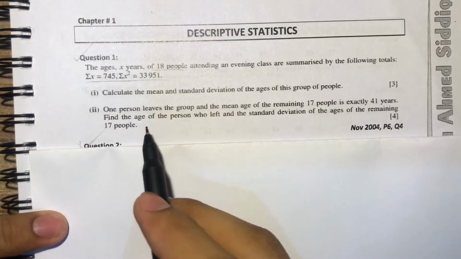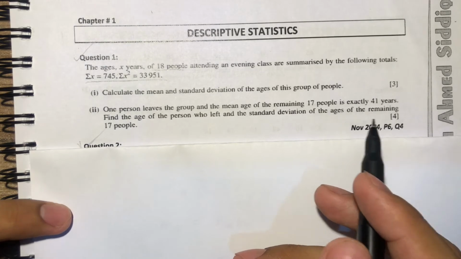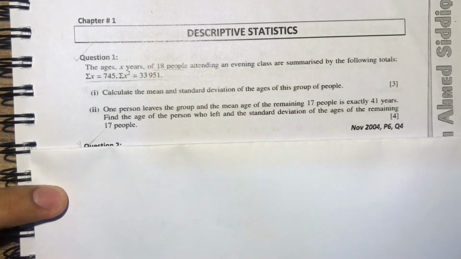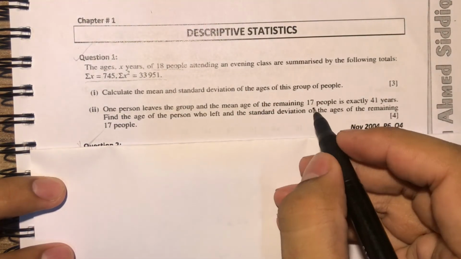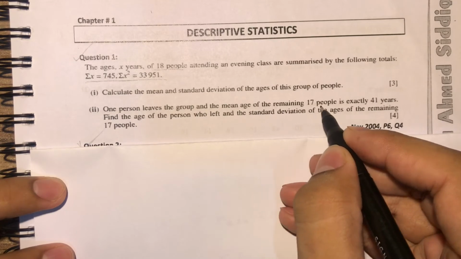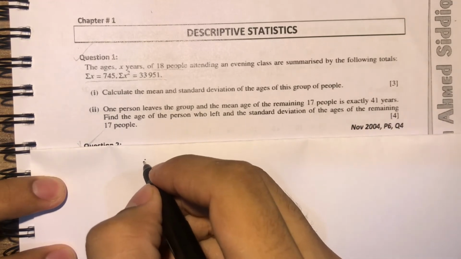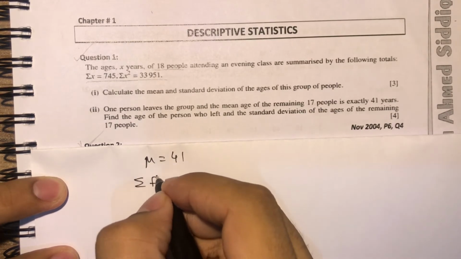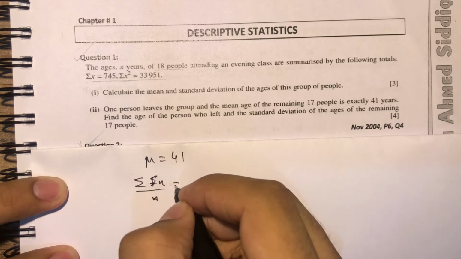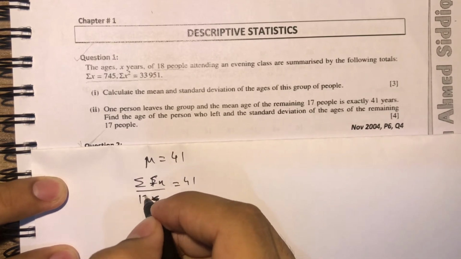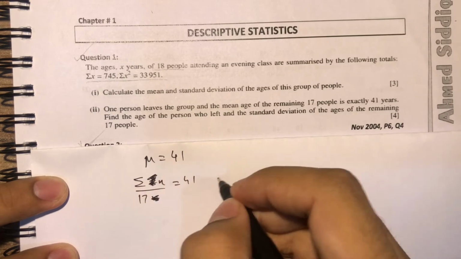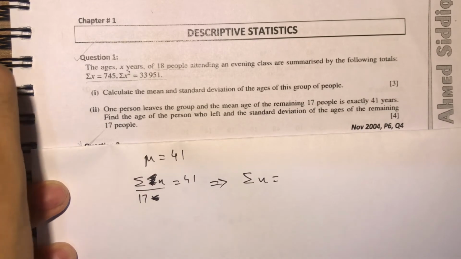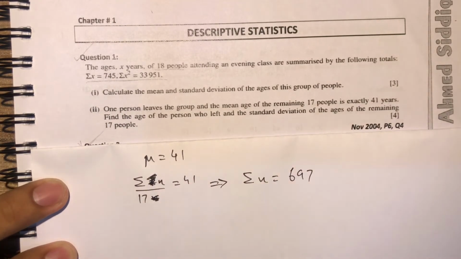And the second part, they're saying that one person leaves the group and the mean age of the remaining 17 people is exactly 41 years. Find the age of the person who left and the standard deviation of the ages of the remaining 17 people. So now I'll first find the total age of these 17 people, right? So over here, the new mean is 41. Formula for mean is sigma x upon n, that is equal to 41. N now is 17, so I'll replace it with 17. So sigma x is equal to 41 times 17, that is 697, right?